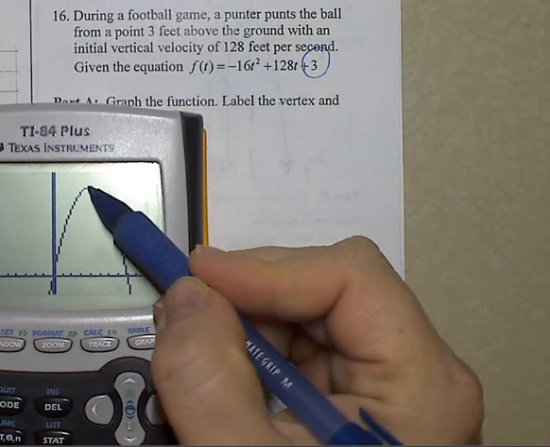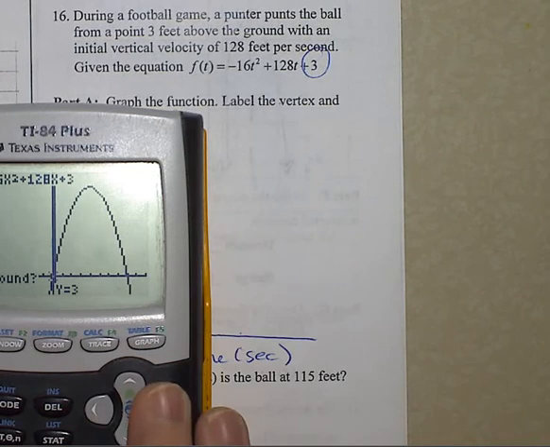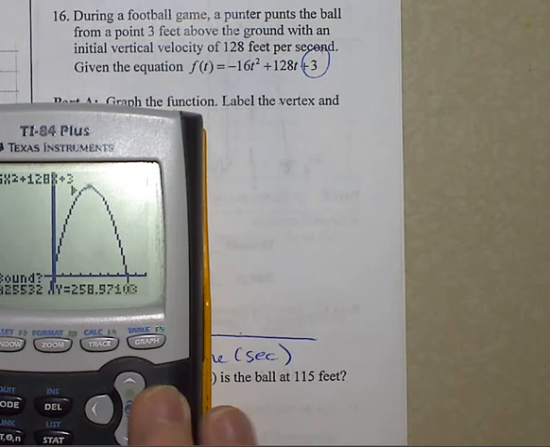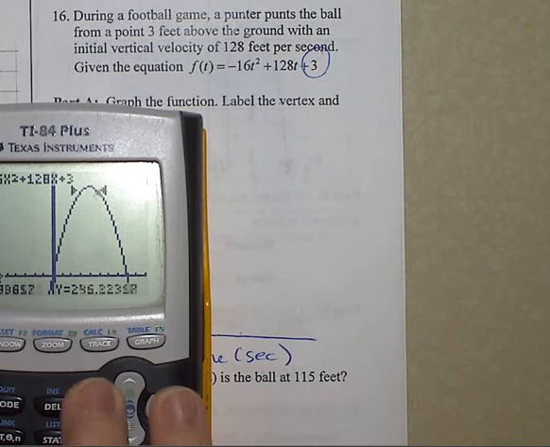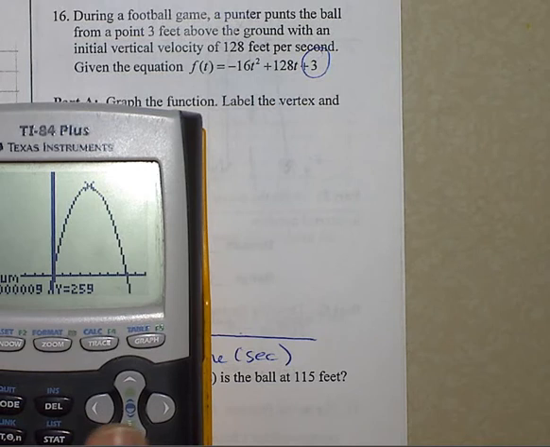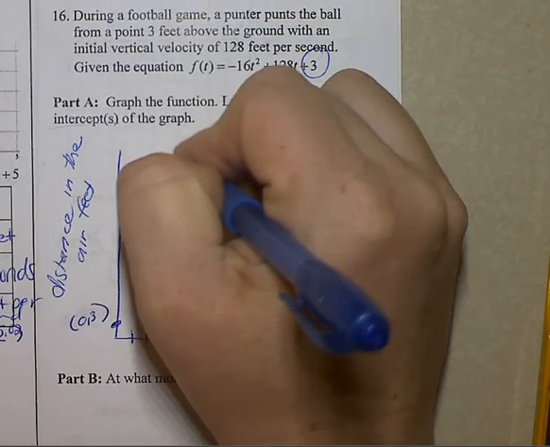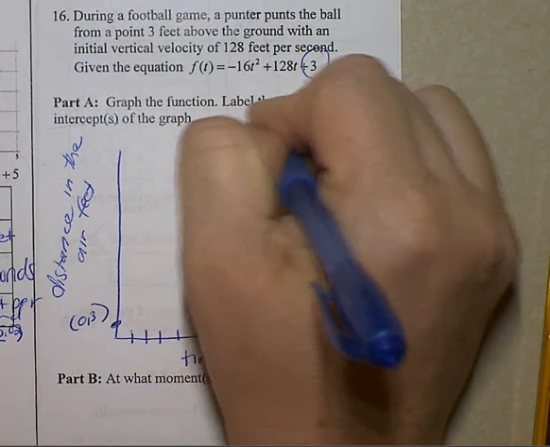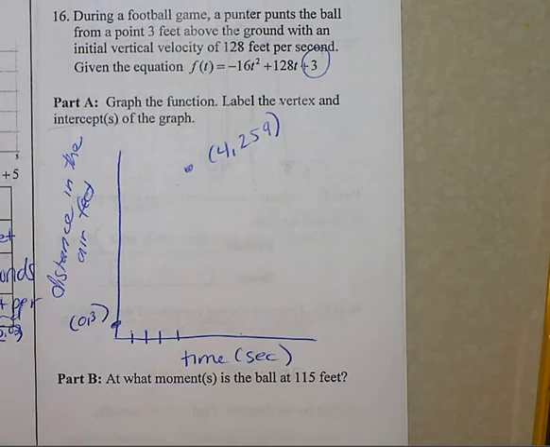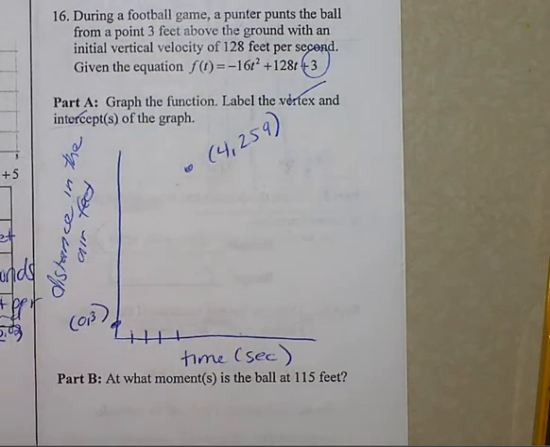This is a maximum value. Second, trace, maximum. Follow the directions: left bound, right bound, and guess the highest point. So if I go over 4 and I go up 259, okay, 1, 2, 3, 4, and again I'm just estimating, this is (4, 259). So I've done the vertex, I've done the y-intercept, now the x-intercept to get credit for part A.